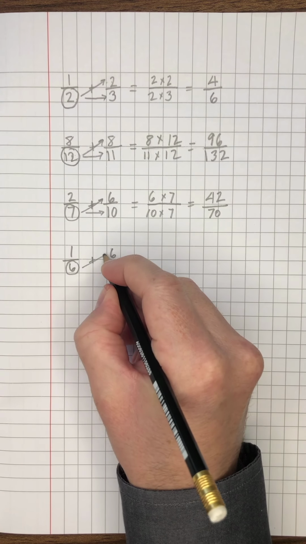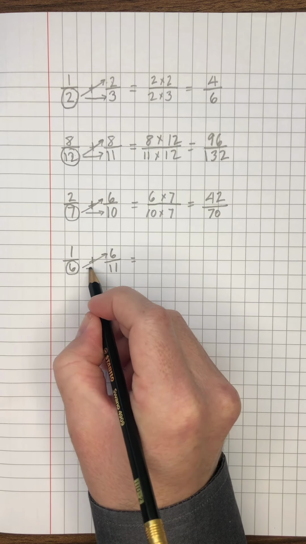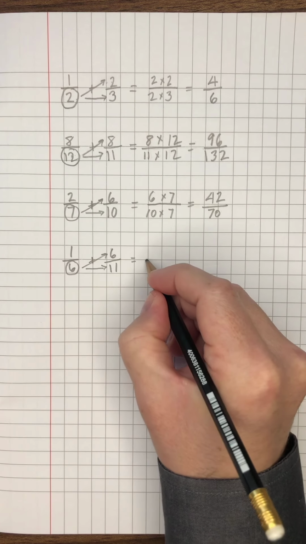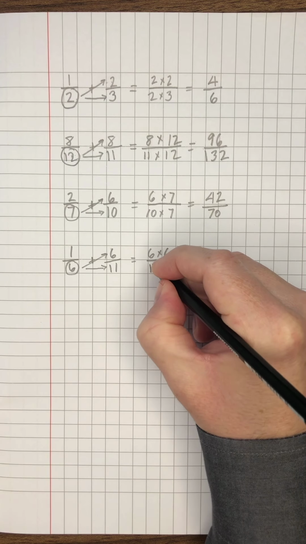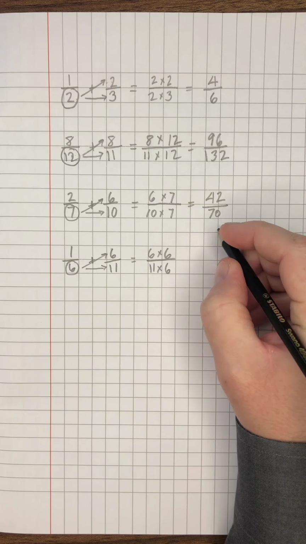We will cross multiply, meaning multiply the numerator and the denominator by 6. 6 times 6 over 11 times 6.